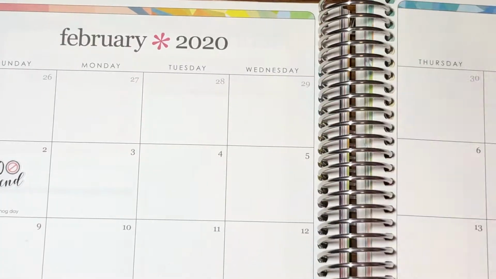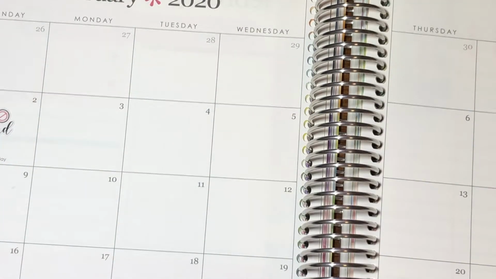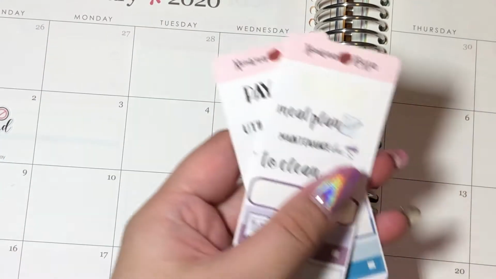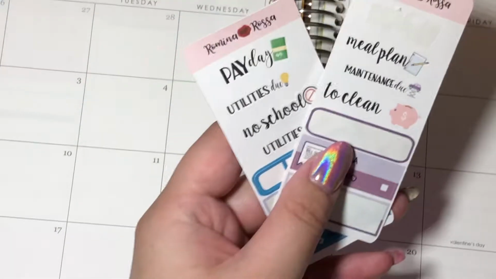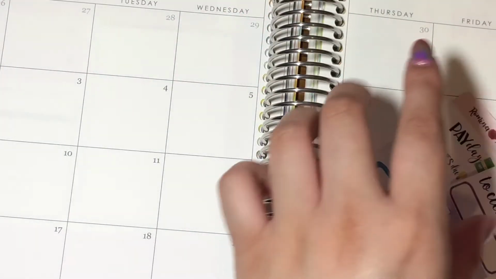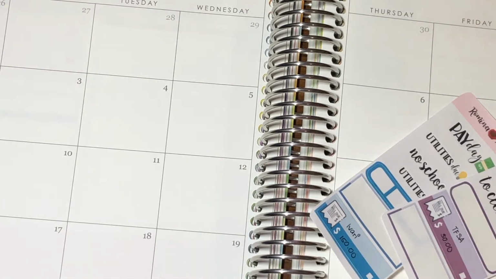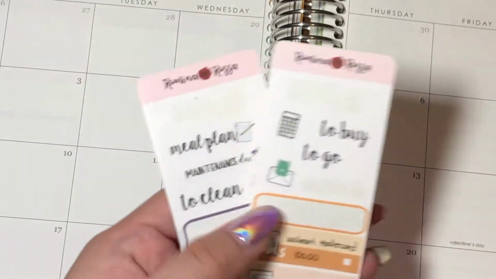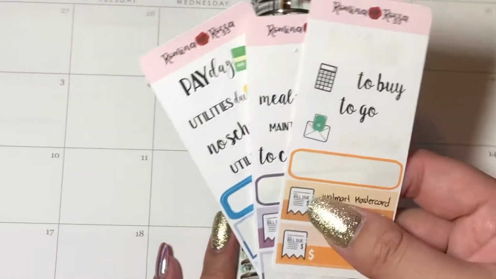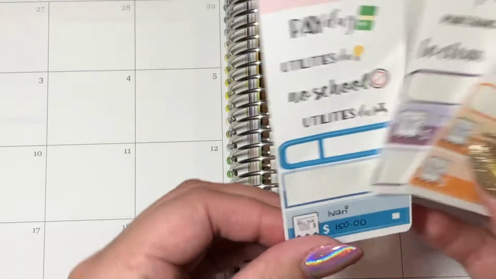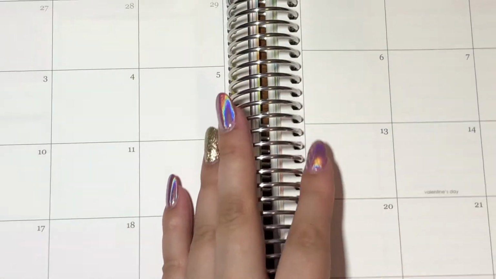So as per usual, we will start with the bills. I did pay 3 bills so far, and the stickers I'm using are the Romina Rosa ones. And I am missing another sheet. Where is it? There you go. So I'm using the samples she sends every single time she sells a kit. She does send out samples as well, so I'm just going to use the samples so they're put to good use.